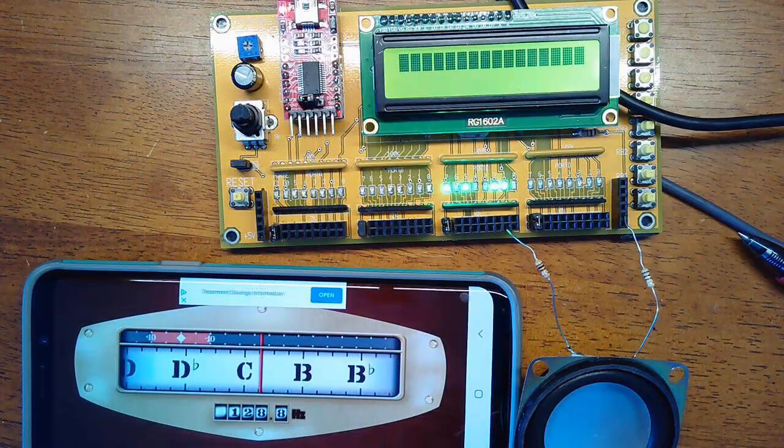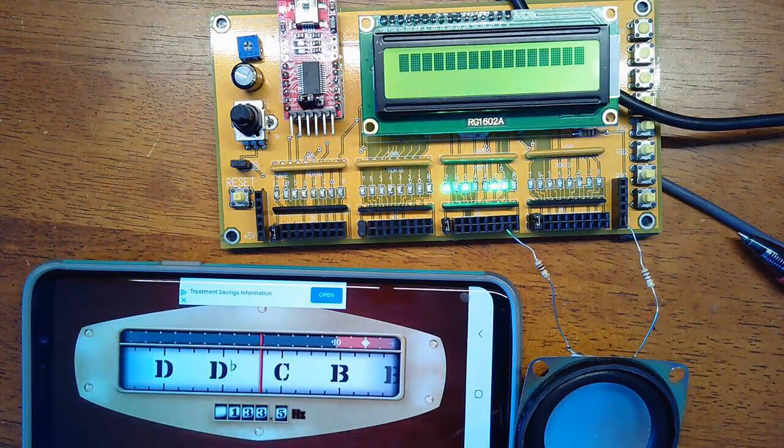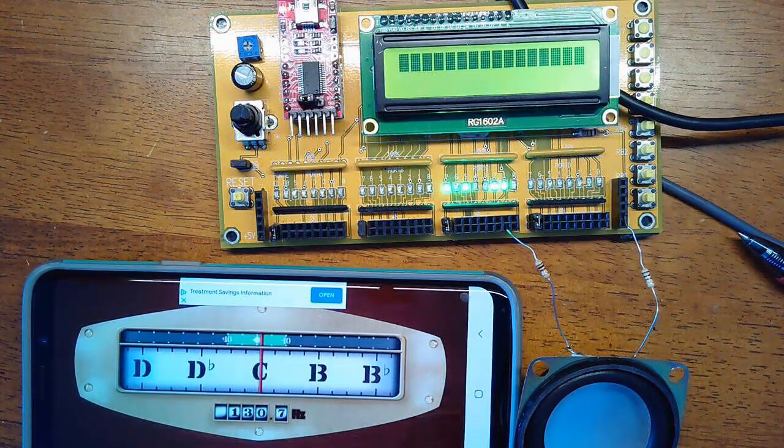So this is what that program looks like. I have it playing beep, and I'm counting to 100,000 in between, just to waste time.